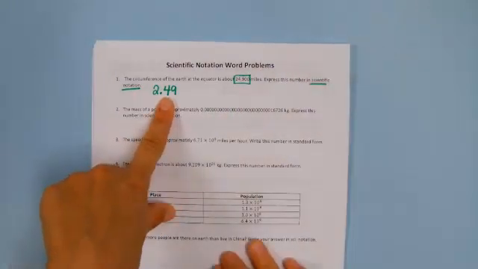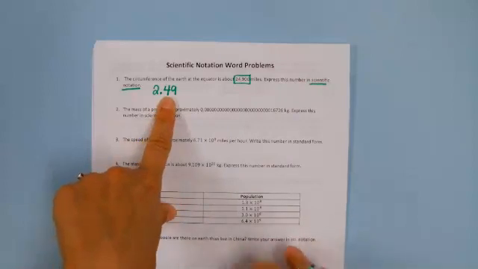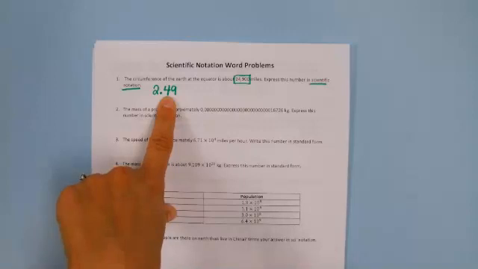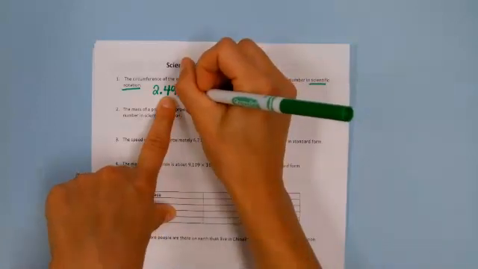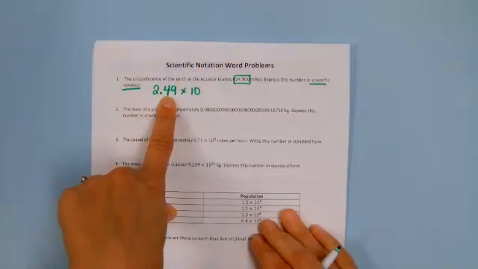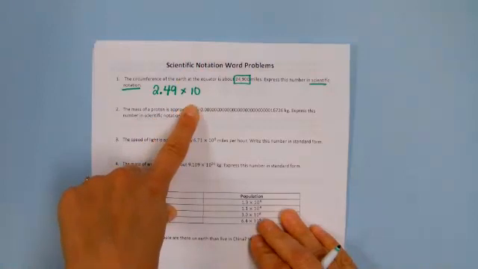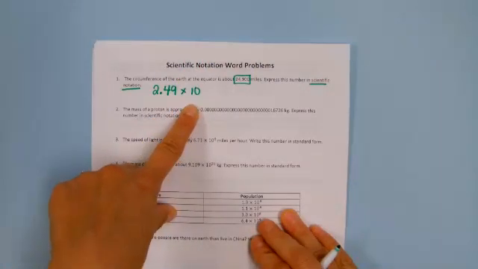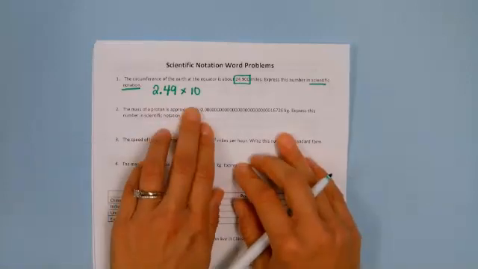Scientific notation also always has something else on it. What is it? Starts with or rhymes with times. Oh yeah, times 10. Good job. Times 10. That's still not the answer. We also need an exponent. What's it going to be, Jada? It's going to be a 4.